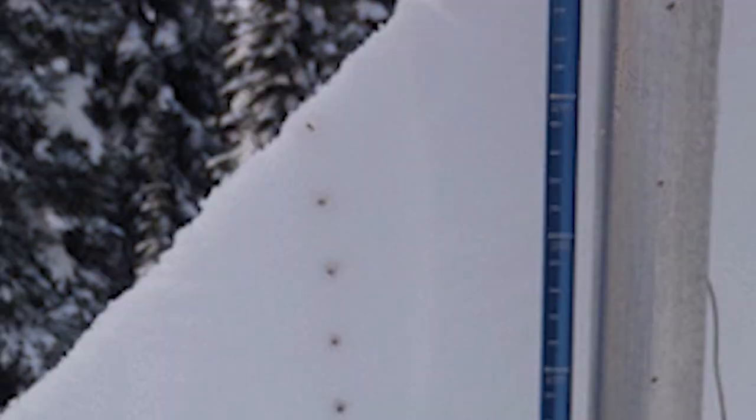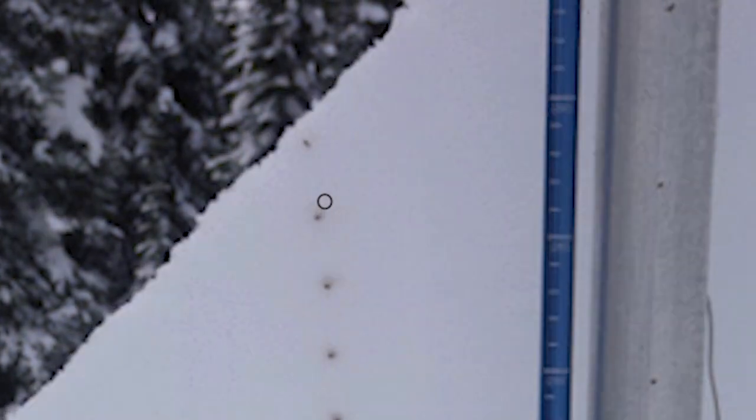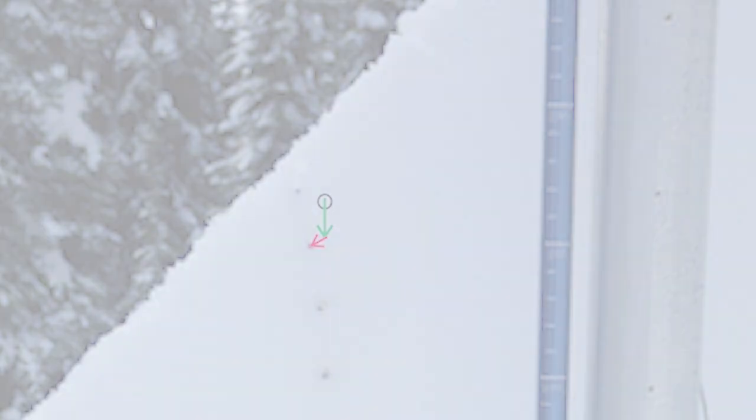In this clip of fluffy snow creeping, watch the dot that starts inside the circle. Creep consists of settlement, shown by the green arrow, and shear, shown by the red arrow. For simplicity, let's focus on the shear. Any condition that will speed up creep will increase the shear rate in the upper weak layers. When weak layers shear faster, stability decreases and the critical crack length becomes shorter.